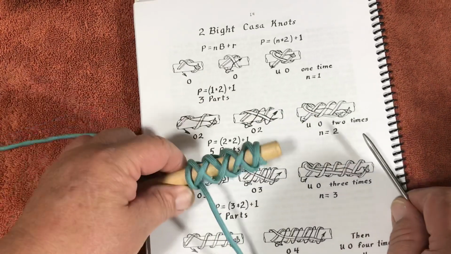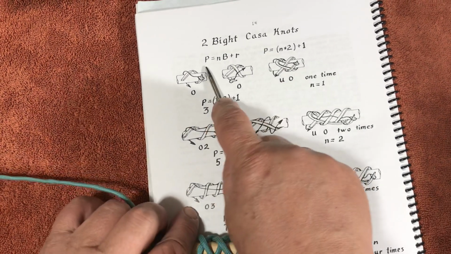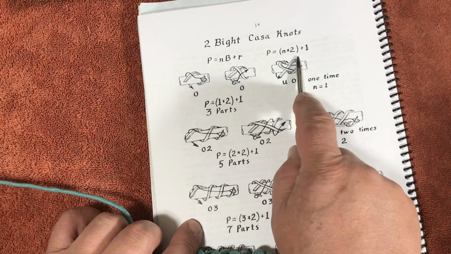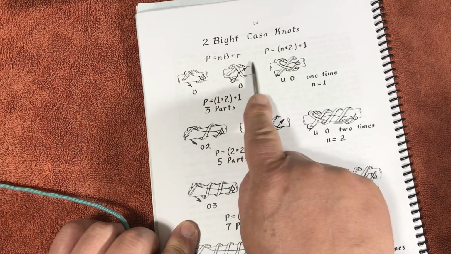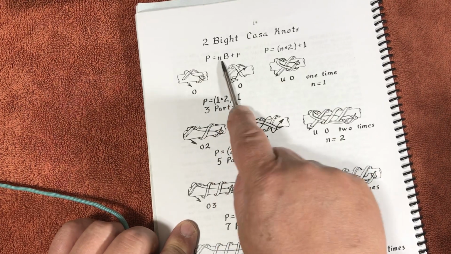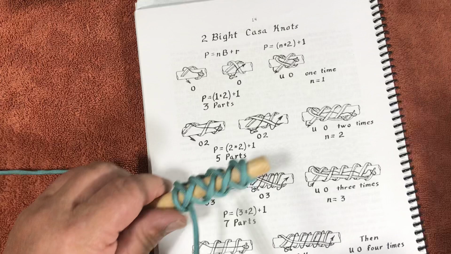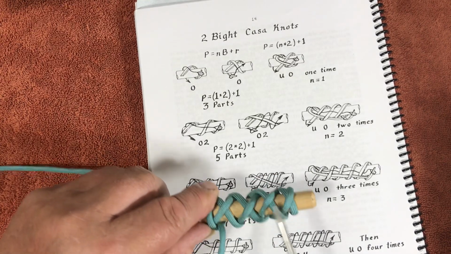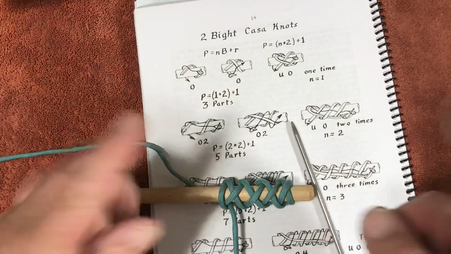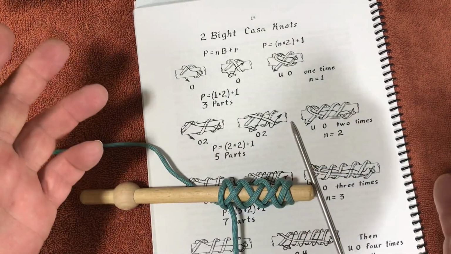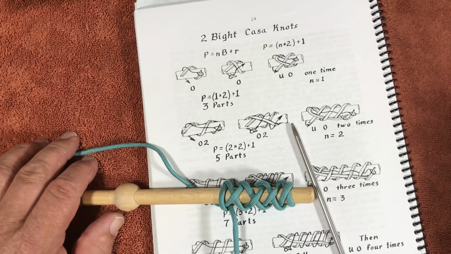So I hope you guys will think about, Shacky was a mathematical engineer, so formulas meant a lot to him. But think about how this math can help you know what start you do to tie a certain size long knot of a certain number of bights. I hope you'll take a minute and think about it and try this.